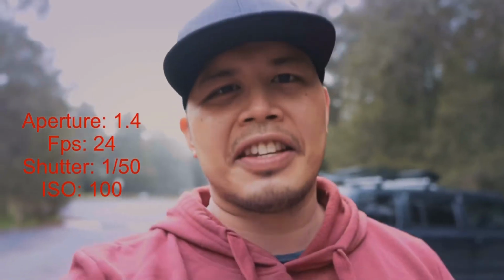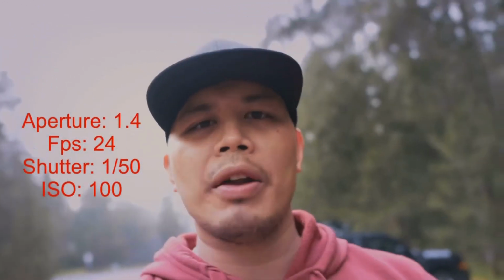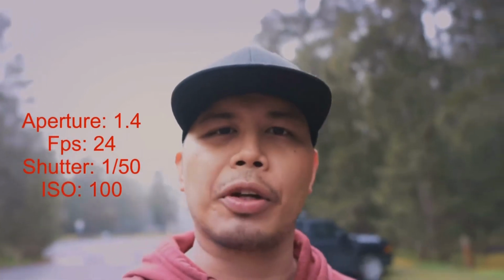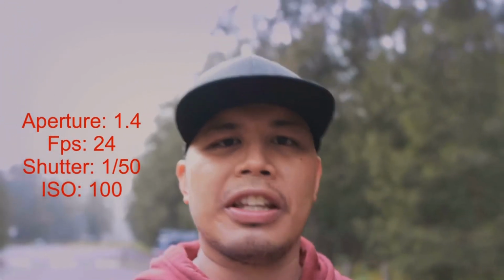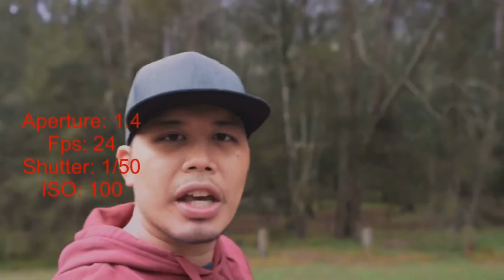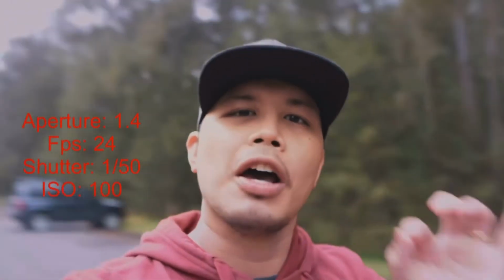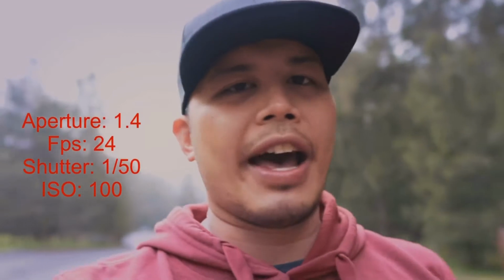Now this is the 16mm Sigma 1.4 aperture lens. The good thing about this lens is when you're vlogging, when you're doing a video, you get that nice bokeh shot on the background, that nice blurry background, which is actually pretty good.